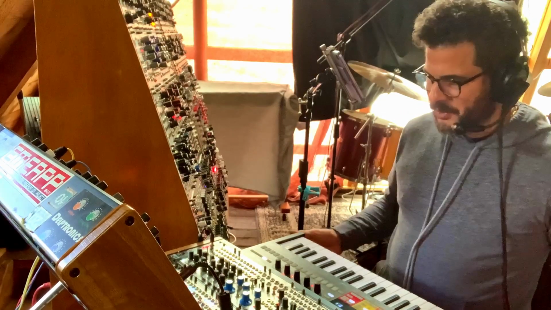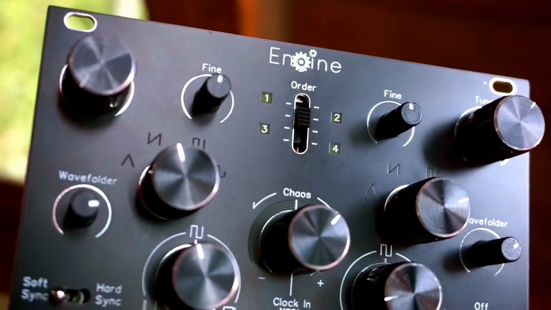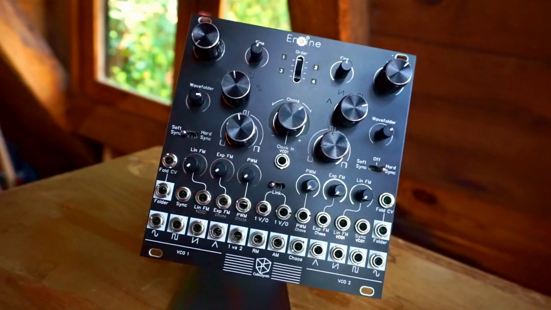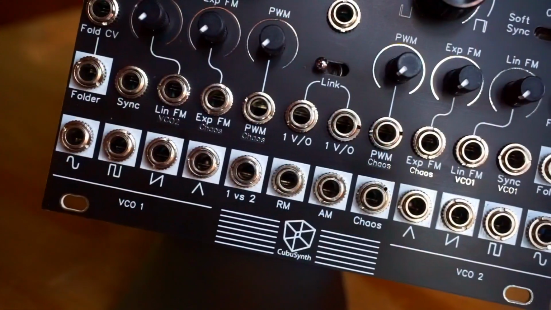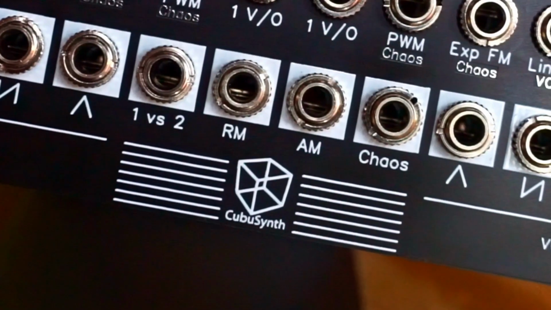Welcome to today's video, which is the demo video for the Cubusynth engine dual complex chaotic oscillator, however you might want to call it. I've just built this and you can watch me build it. You can watch the construction video. It's the last video I uploaded in the channel.